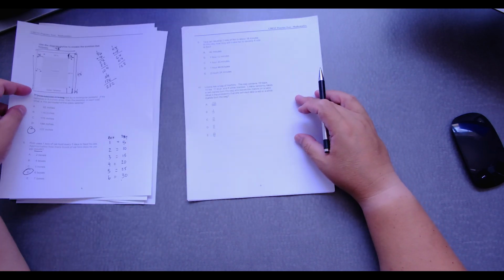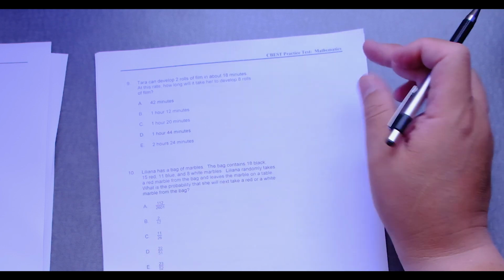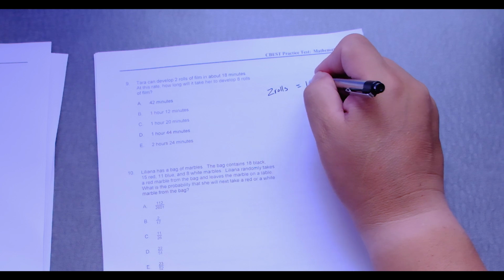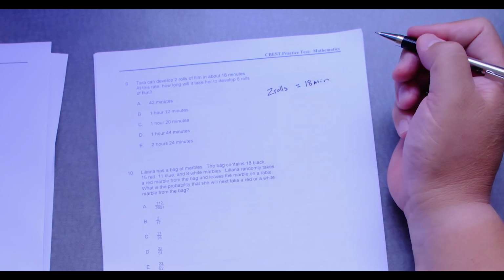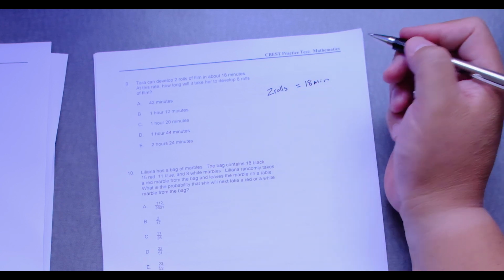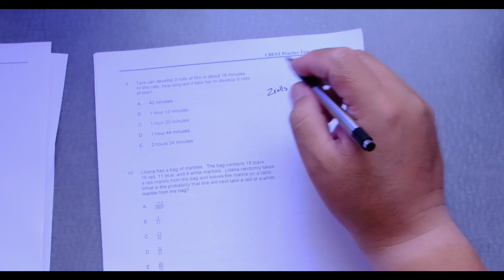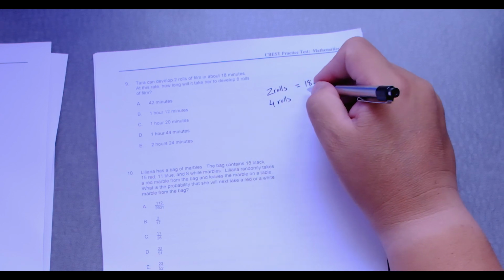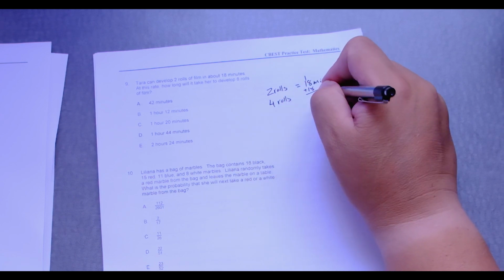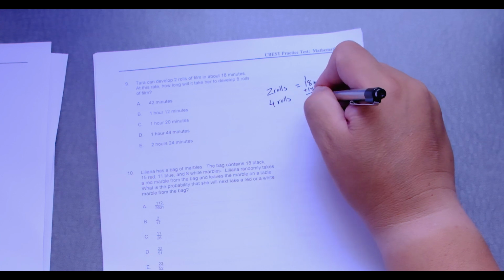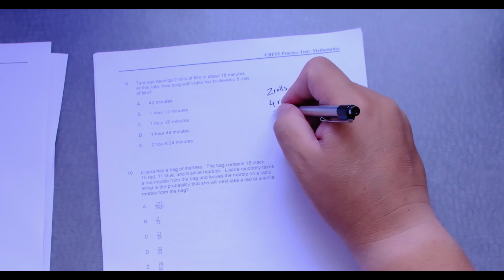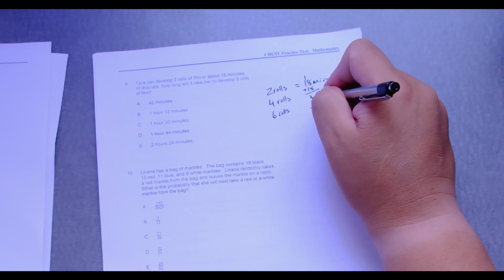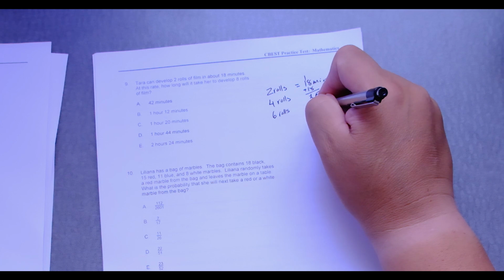Okay. Tara can develop 2 rolls of film in about 18 minutes, right? At this rate, how long will it take her to develop 8 rolls of film? Well, the same thing again. 4 rolls would be adding another 18, that's 36. And then another 2 rolls, another 18 minutes. That's 54.